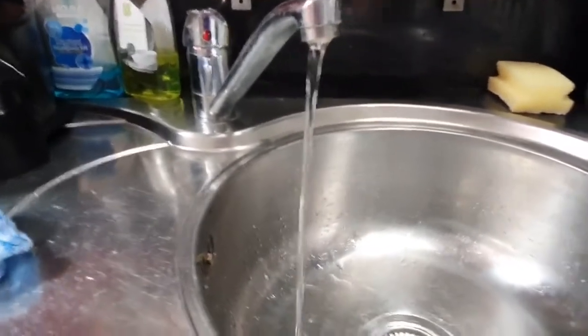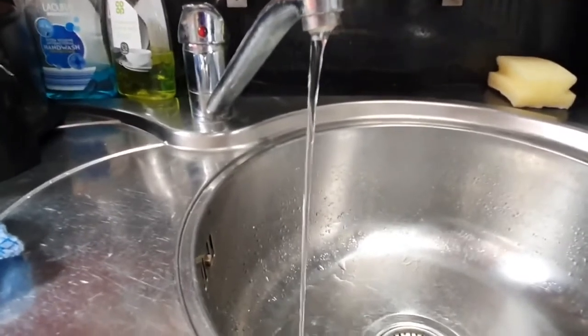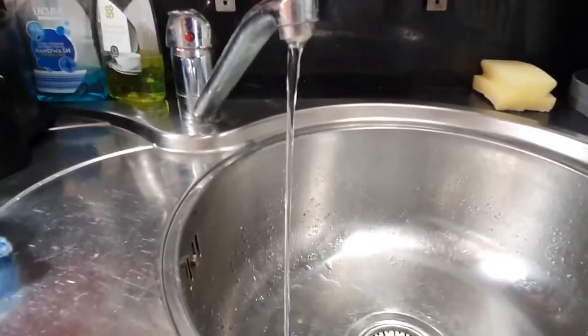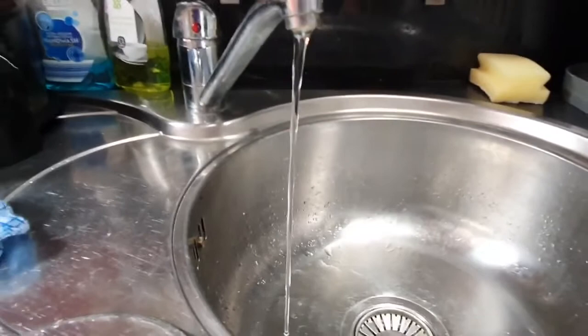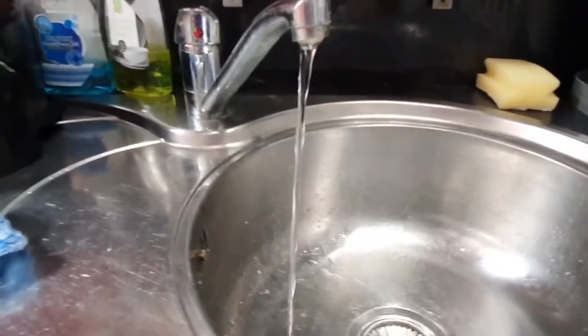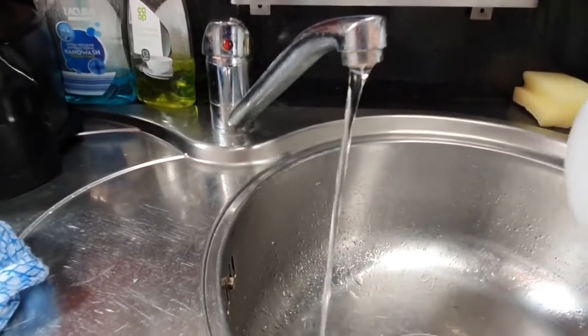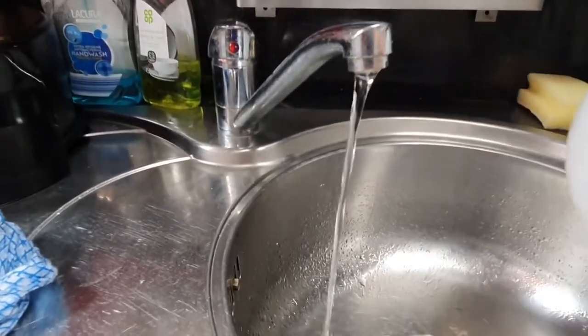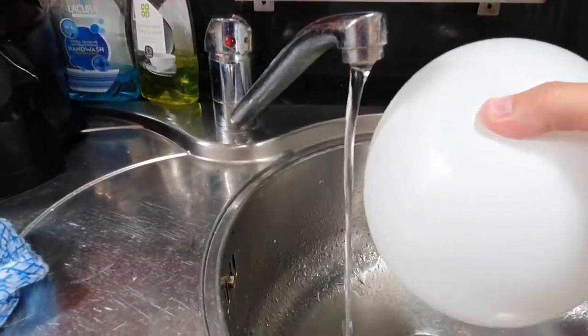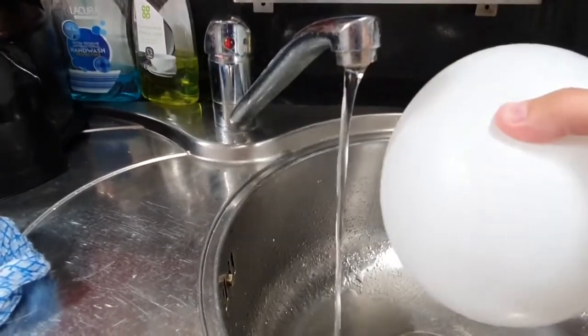Just making sure we charge it up again, so I can show you one more time. So you can see the tap, it's just flowing straight down. Right, so we're going to take that charged up balloon and bring it near to the water. Bending water!